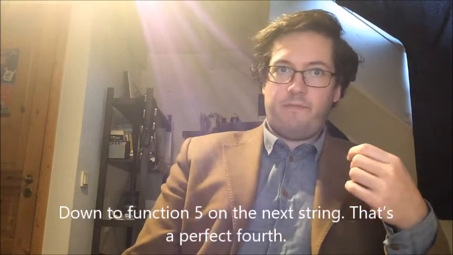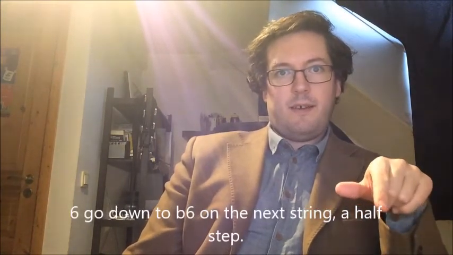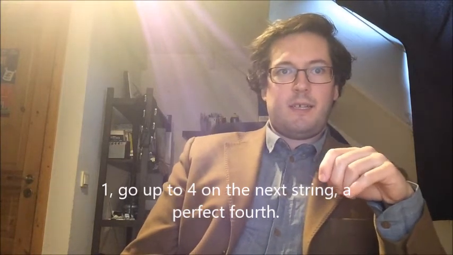Pick up a guitar and play any note, a low or high E string. Call that function 1. Go down to function 5 on the next string, so that's a perfect fourth. Okay, if that's 5, go up to 6 on the same string. That's a whole step. Okay, so if that's 6, go down to flat 6 on the next string, a half step. Okay, so if you're changing it up a little, calling that one 1, go up to 4 on the next string. That's a perfect fourth.